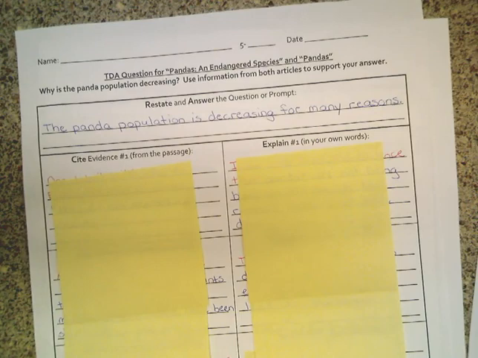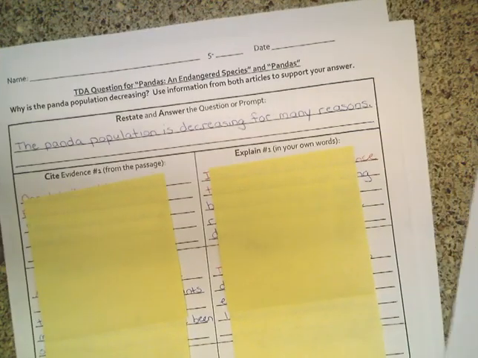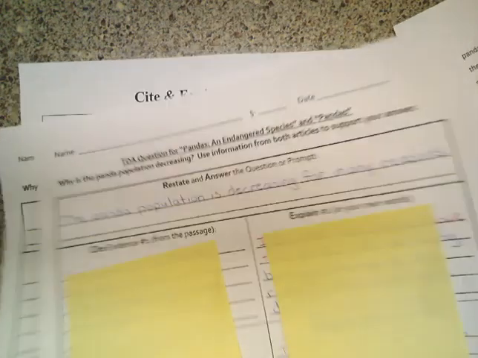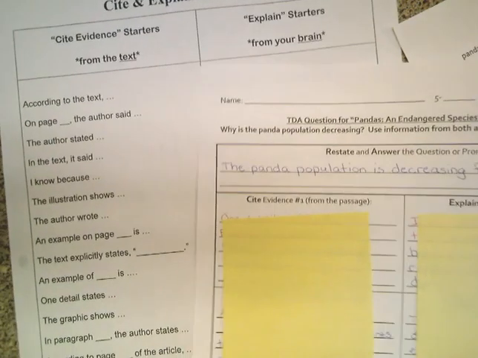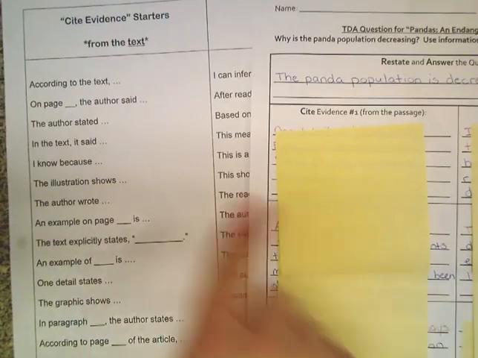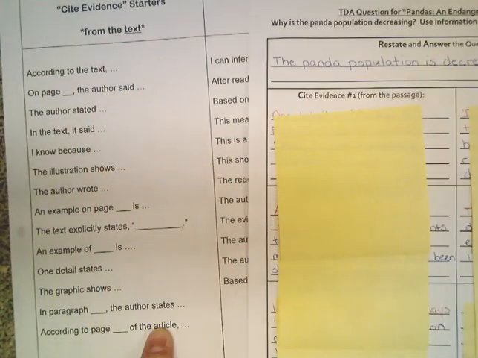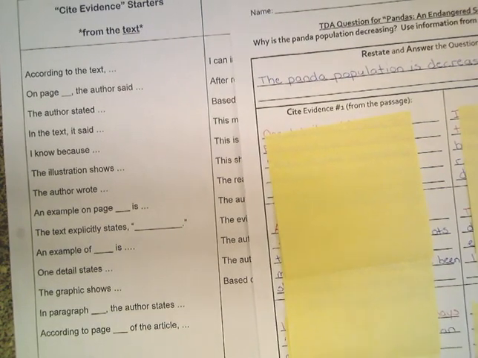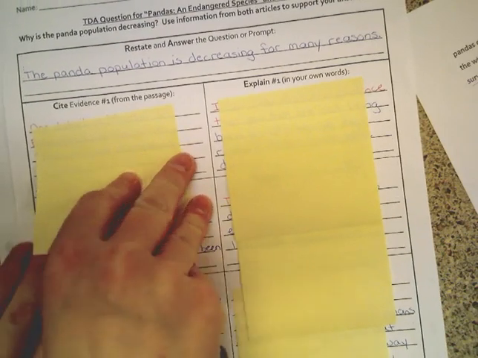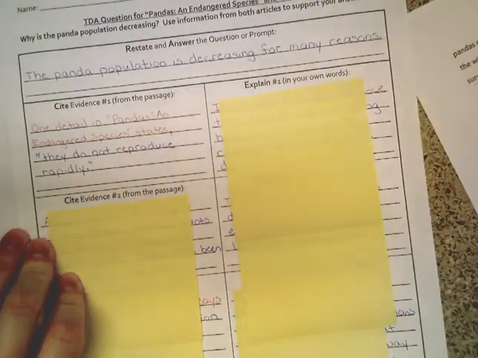But wait. First, I need to use a sentence starter. That's why you have the cheat sheet to help you. These are just examples. You could say something different if you wanted, or use this to piggyback. So when we're using cite evidence, here are a bunch of different sentence starters we could use. The sentence starters are important because it tells your reader that this information is going to be from the text. You'll see when I wrote in this box, my sentence starter is going to be in red, and then the quote that I copied is in blue.